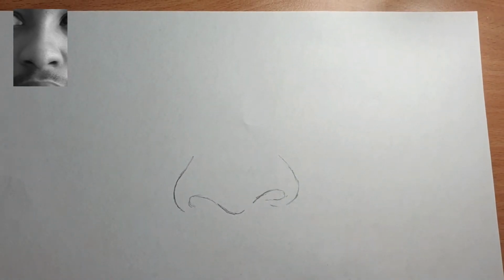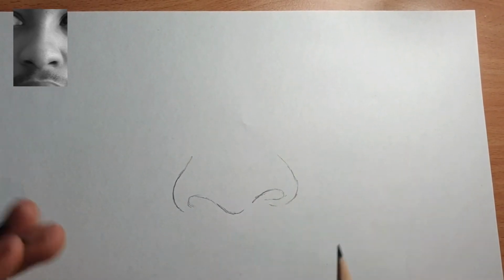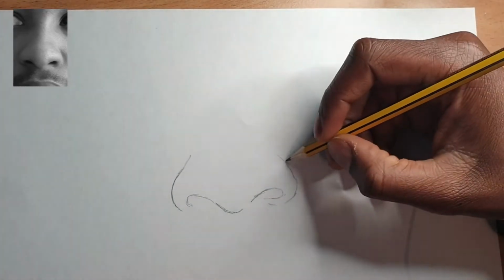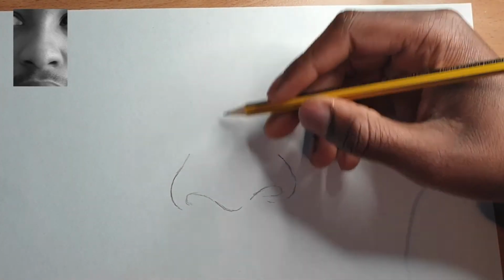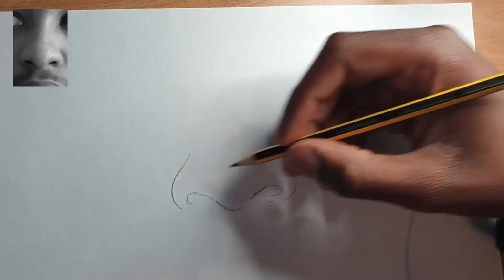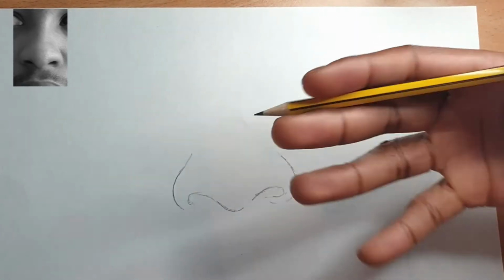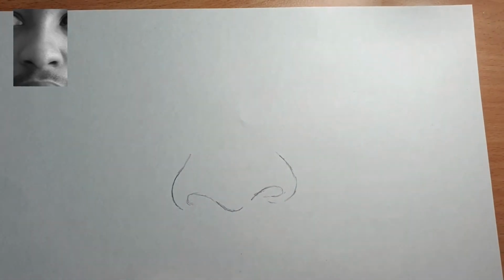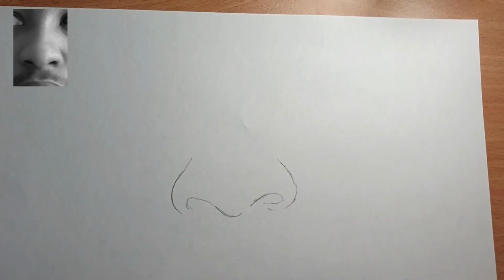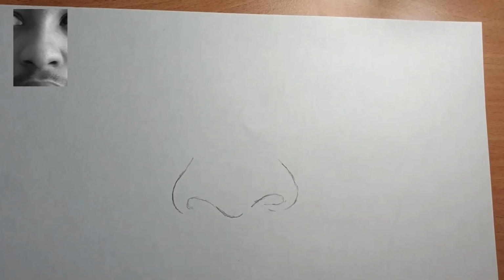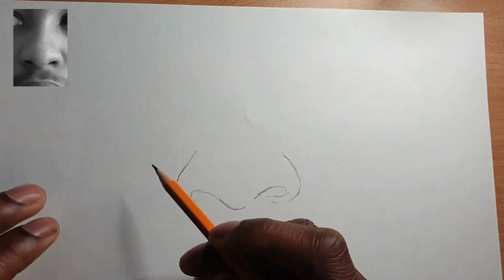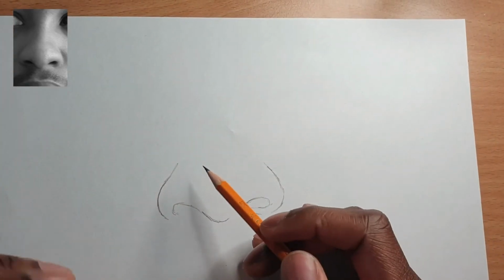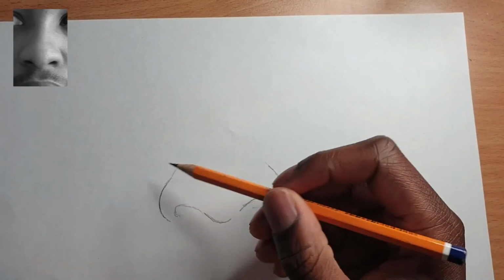Now that's fine as a line drawing, it works, but we want to add tone and we want to show that this entire bit in the middle is raised out from the face back here, and we want to show how much it's raised out. So let's just grab our 2B, and what we're going to do is just separate the darks from the lights. So we're not going to pay attention to how dark something is or how light something is at the moment. We're just going to separate the darks and the lights.